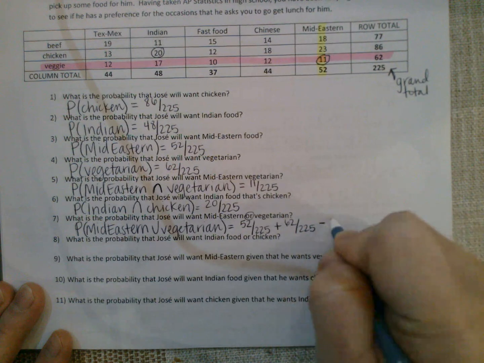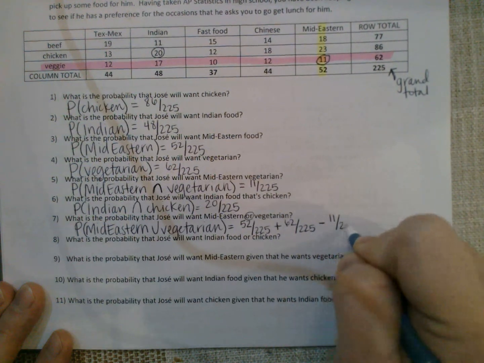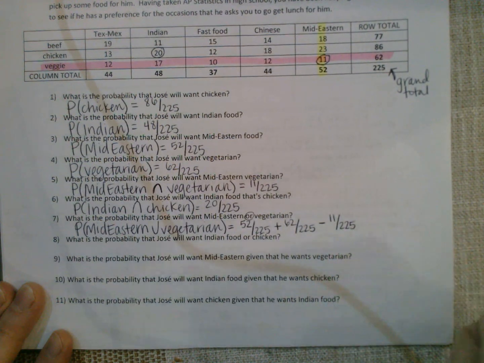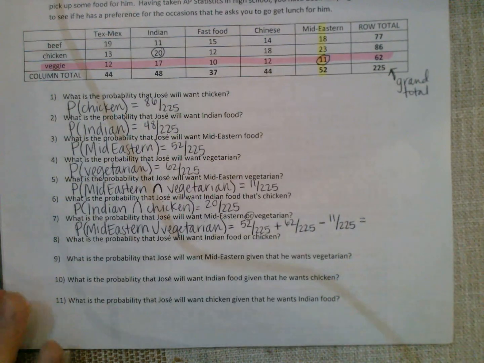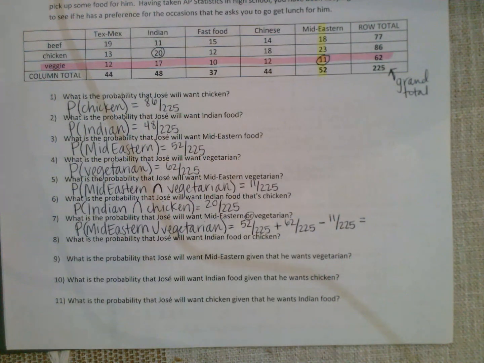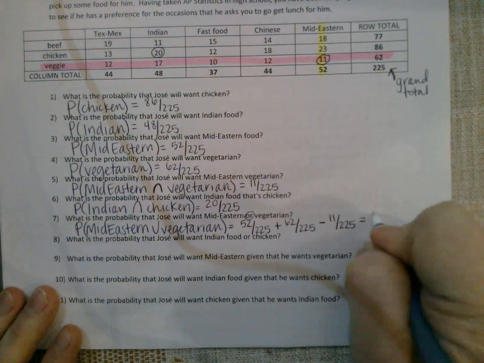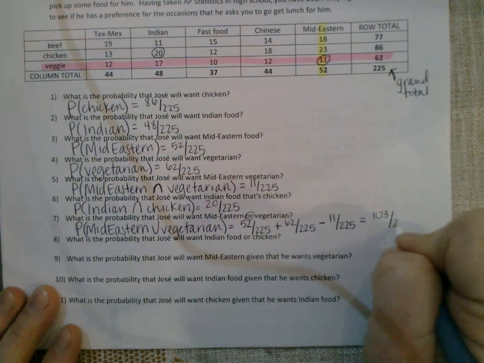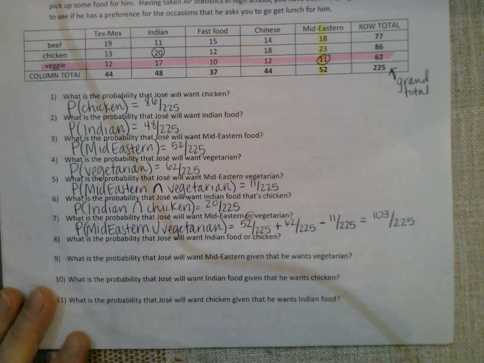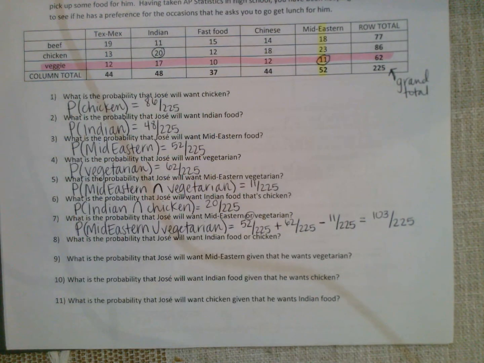So after we add them, we go back and subtract what we double counted, which was 11 out of 225. So 52 plus 62 minus 11, we get 103. And of course, we have that common denominator already because we didn't simplify our fraction, so it's 103 out of 225.